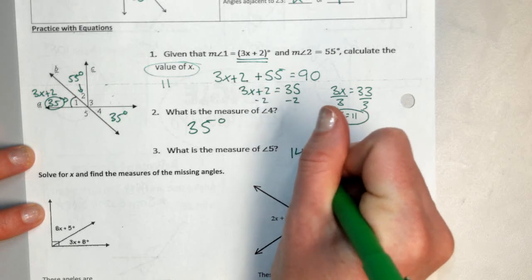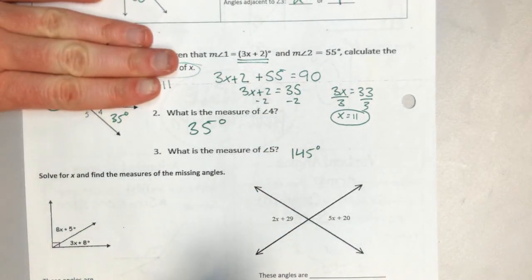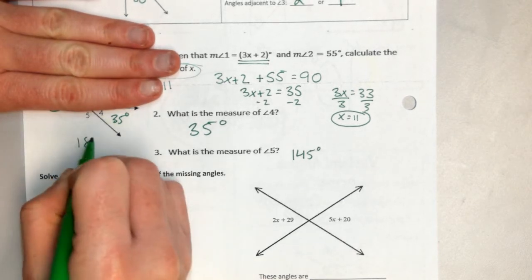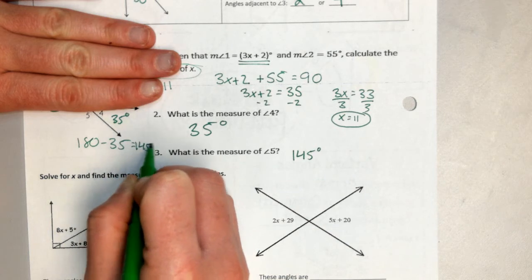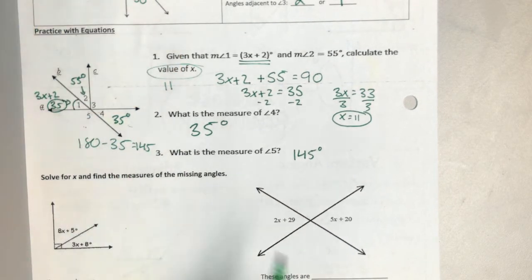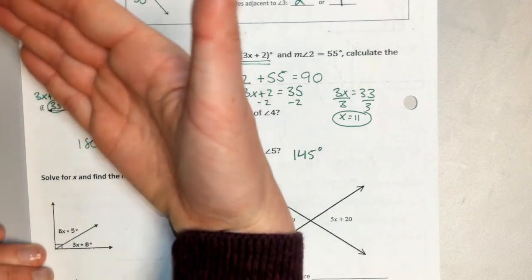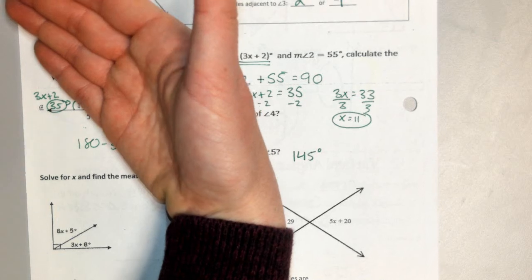How'd you get that? 180 minus 35 is 145. So this is a straight line. If 4 is 35, 5 is 145. You could do it going this way too. This is a straight line. 35, 145.